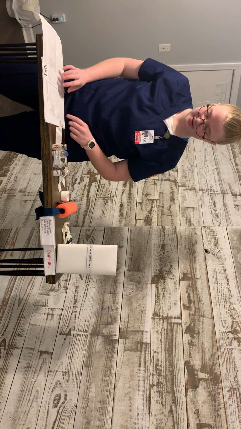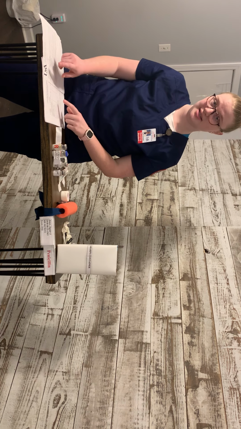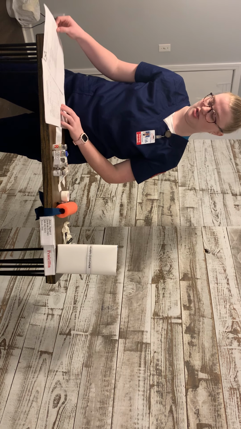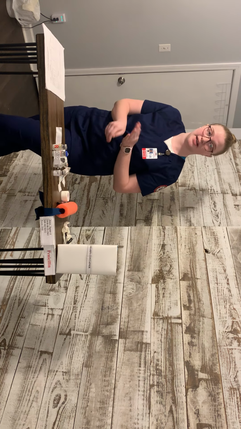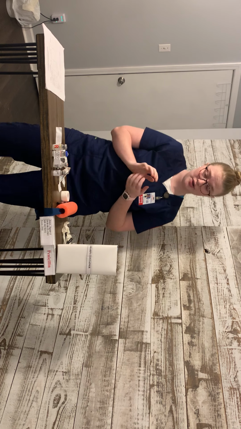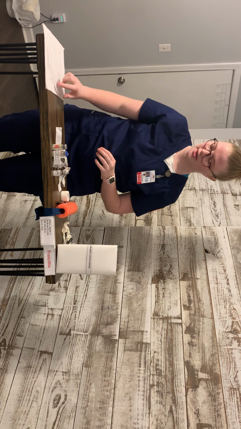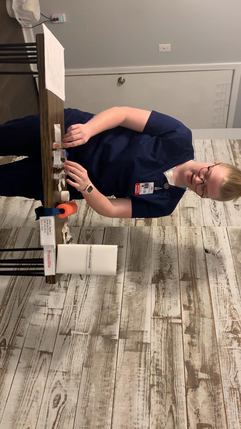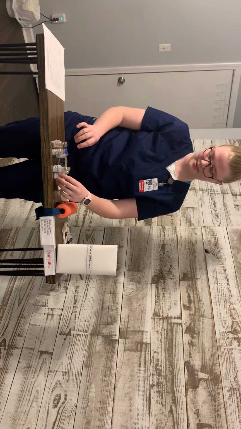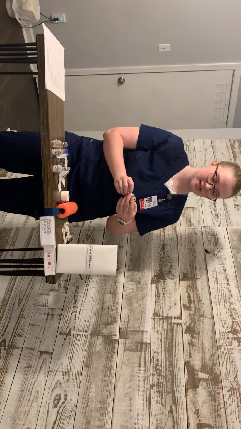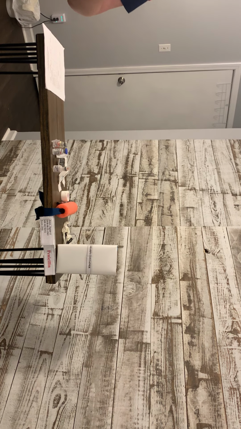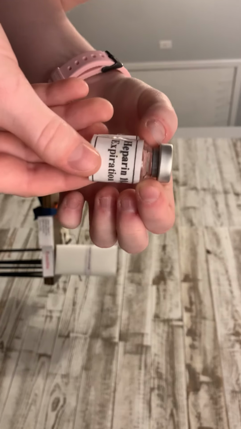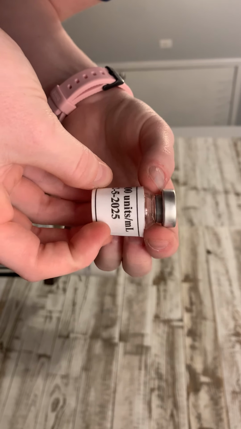I would also like to note that Mr. Jones has an allergy to penicillin noted both on his MAR and his chart. So I would now perform hand hygiene and select the correct medication. Our MAR says heparin, so we're looking for heparin. And heparin is right here, and it says heparin 10,000 units per milliliter, and the expiration date is 12/5/2025. So it's well within its expiration date and good to use.